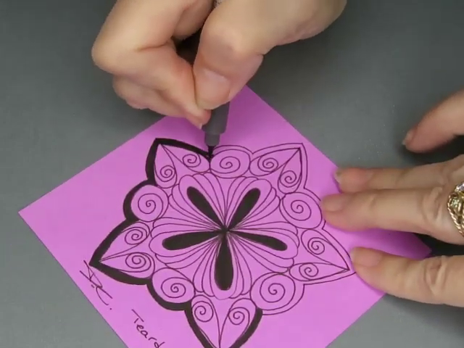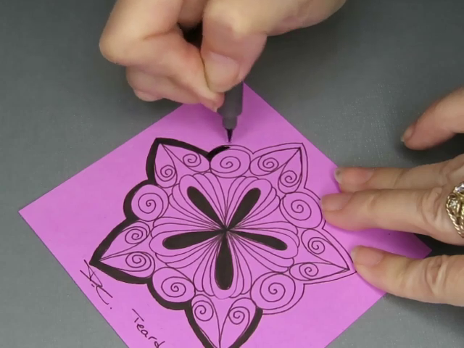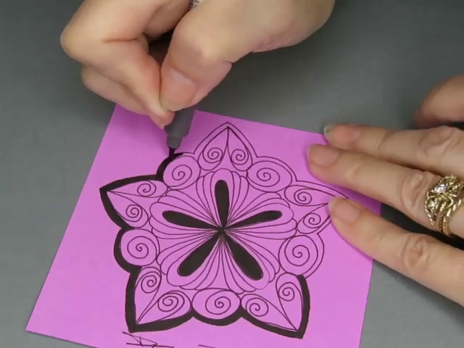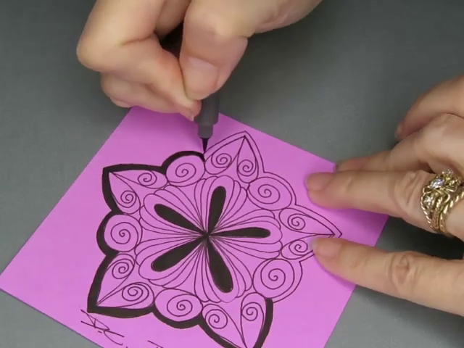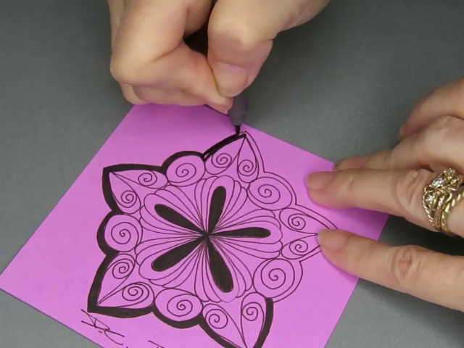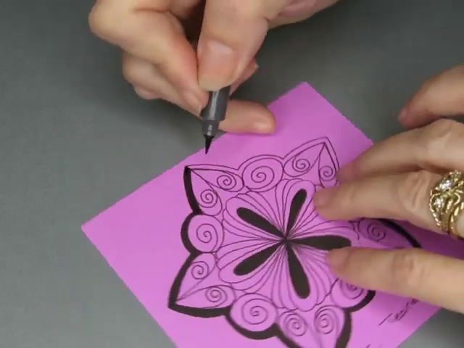Absolutely, 100%. It just might take a little longer to color using a ballpoint pen, but you could totally do it. A little gel pen, you got one of those from the dollar store? Absolutely.